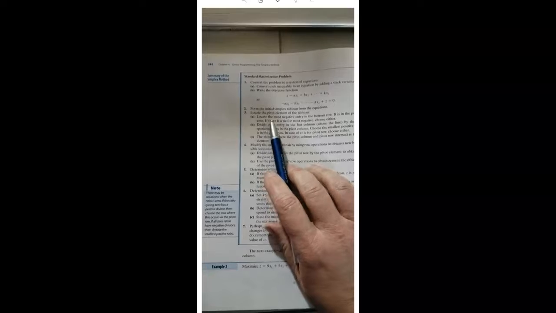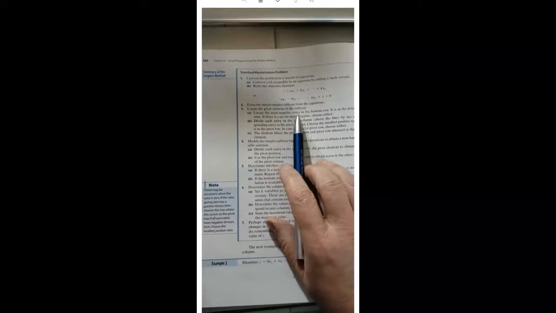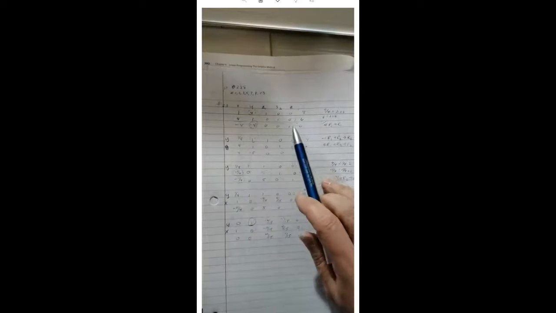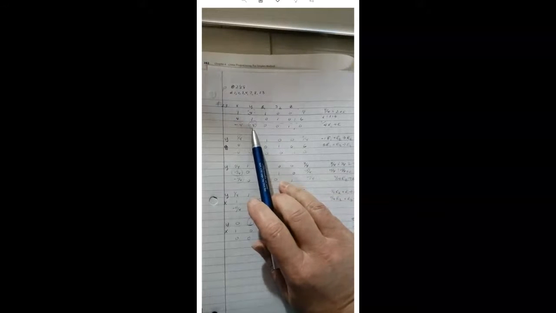So we're looking at rule number 3. Rule number 3 says, locate the most negative entry on the bottom row. That determines your pivot column. So there's a negative 4, there's a negative 5, there's a 1. The most negative number on the bottom row is negative 5. So that means that this is my pivot column.